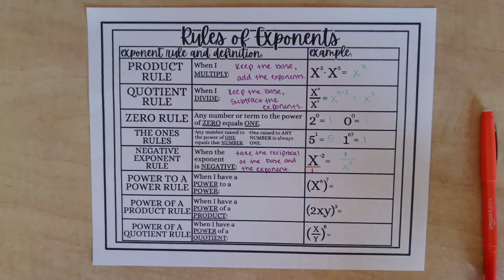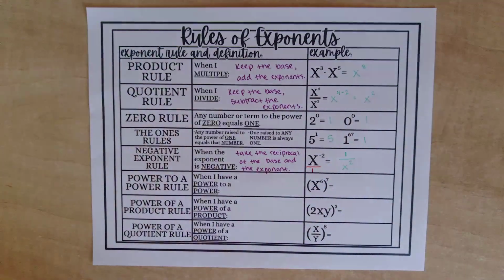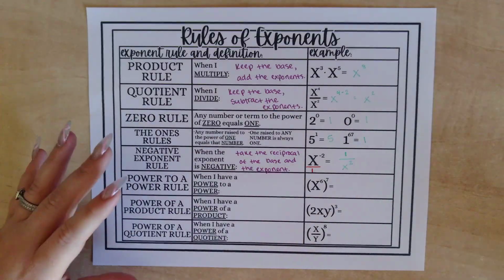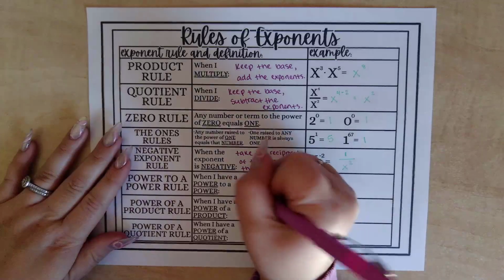Next one is the power to a power rule. When I have a power to a power, keep the base.